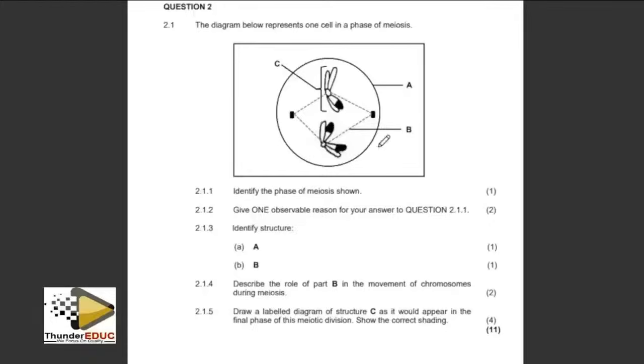What about describe the role of B in the movement of these chromosomes during meiosis. B is spindle fibers. They pull the chromatids, in this case, to opposite poles. They try to shorten. When they shorten, they pull the chromatids to opposite poles.